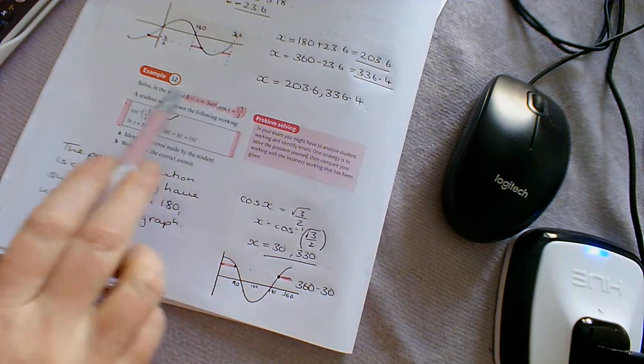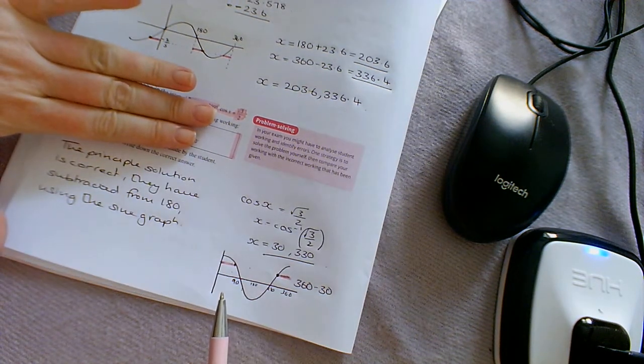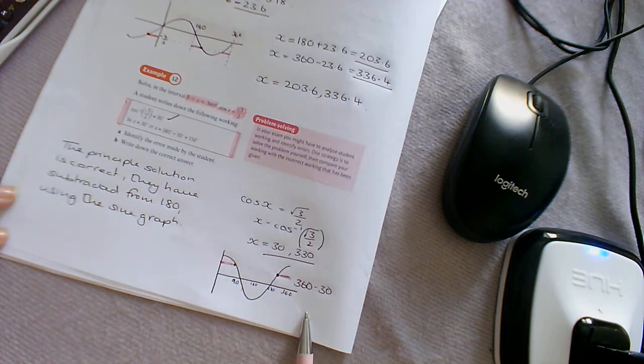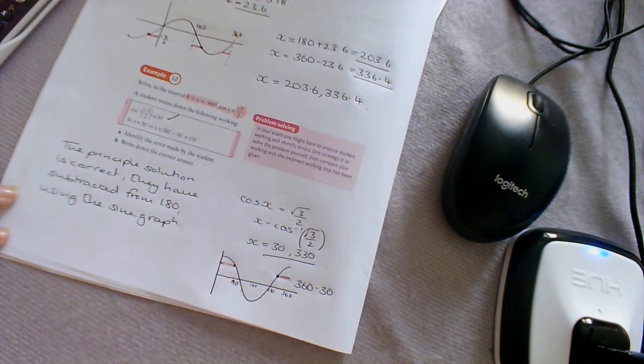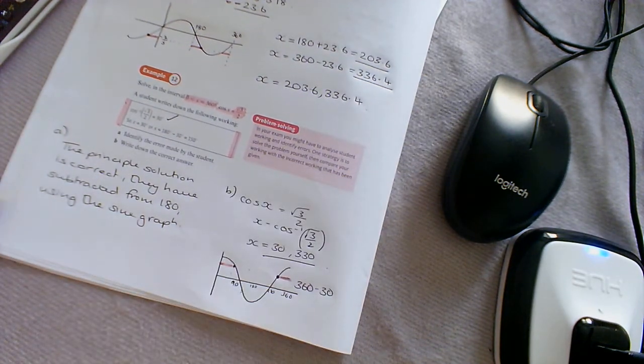So when you're doing these questions, actually start doing the question. Forget about what it says there, because you'll convince yourself you're right. Start doing the question, and then you've got your answers for the next bit anyway. So there's your answer for A. There's your answer for B.